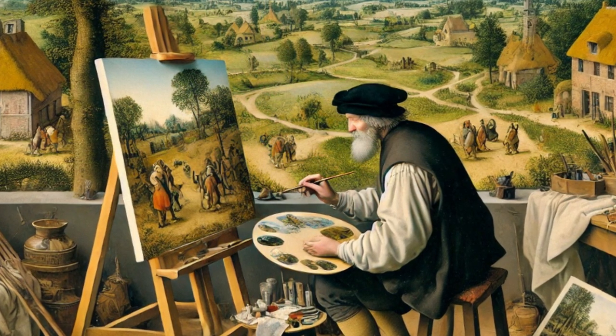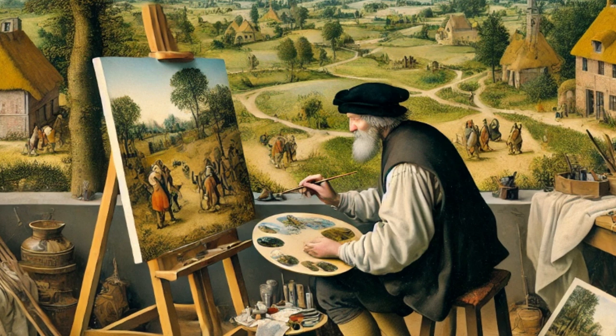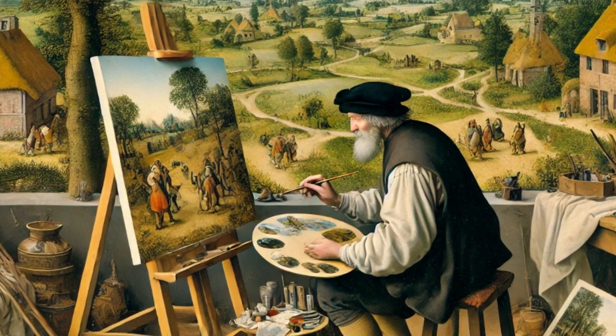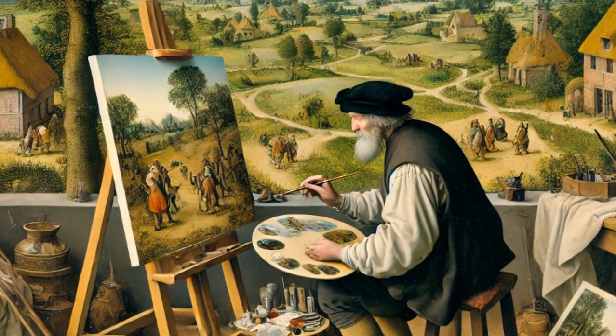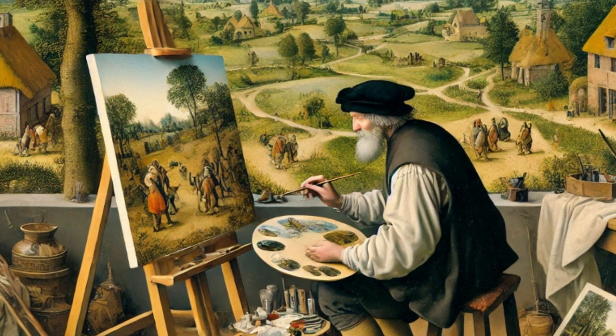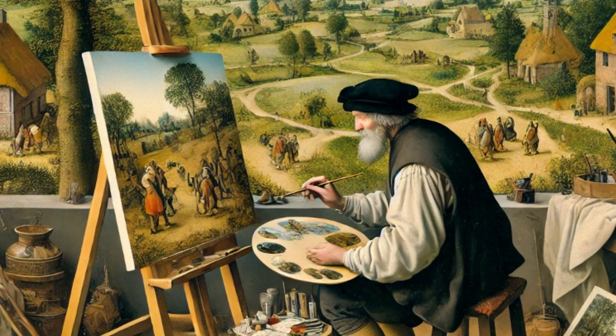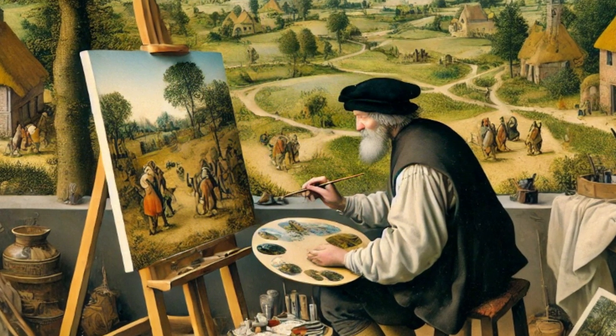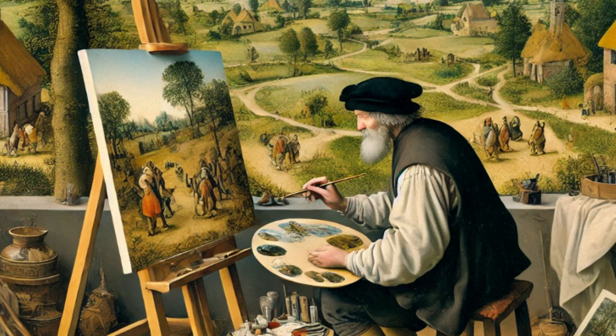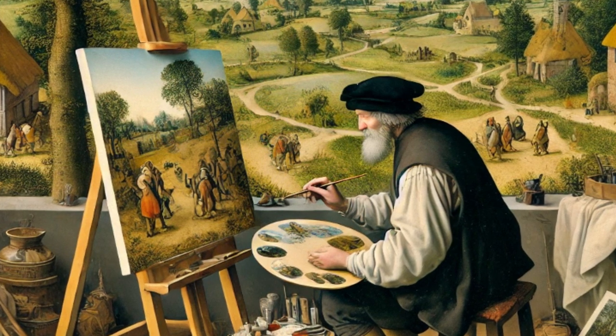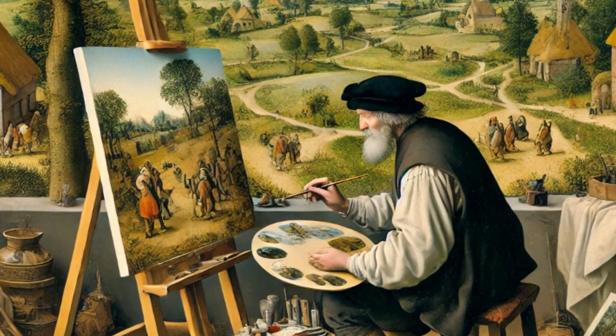Through these seemingly simple scenes, Bruegel explored complex themes such as human folly, the passage of time, and the relationship between man and nature. One of Bruegel's most famous works is The Hunters in the Snow, painted in 1565 as part of a series depicting the different seasons of the year.